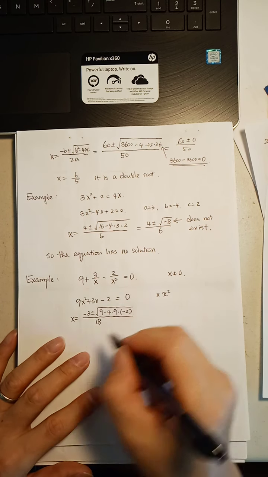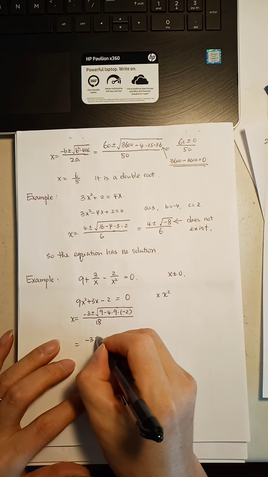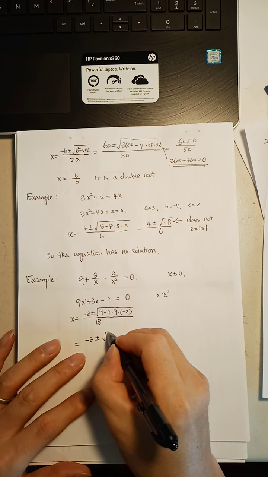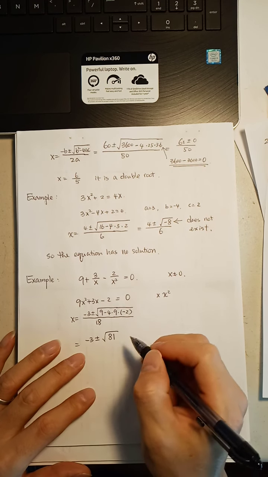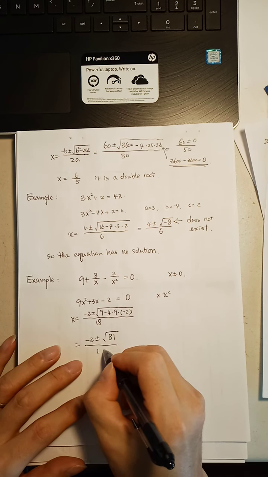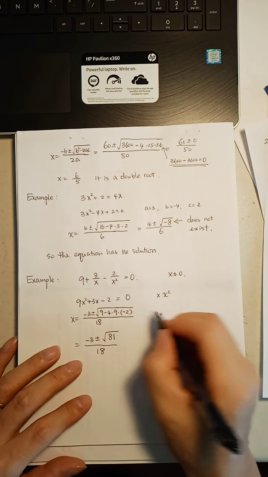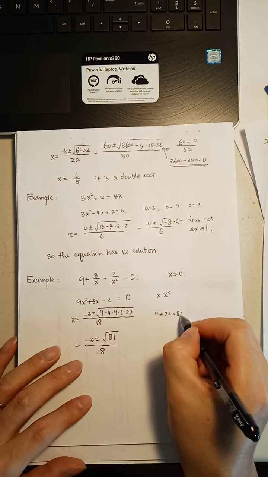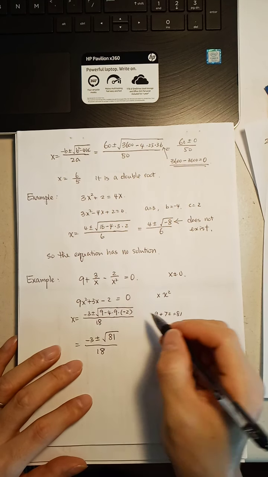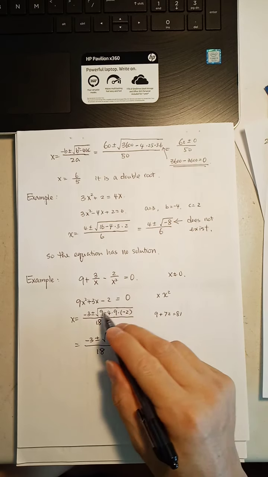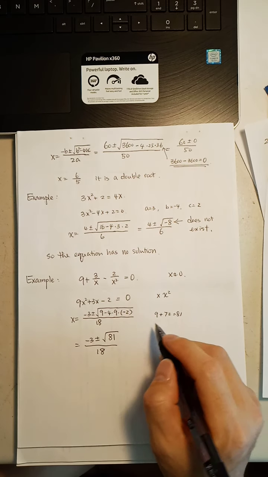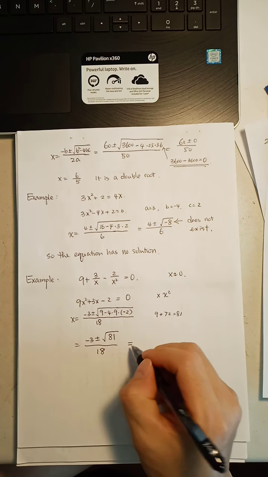Negative times negative is positive. Just compute it. 9 plus 72 is 81. Plus minus is plus, so 81. The square root of 81 is 9.